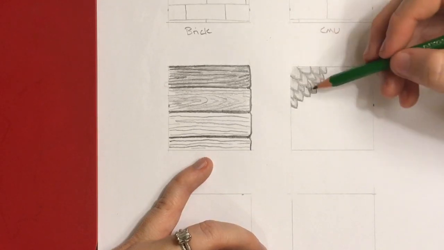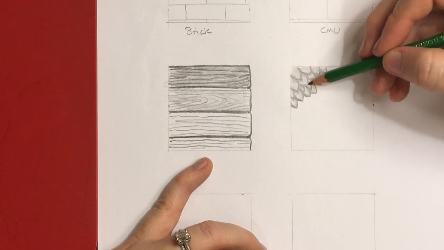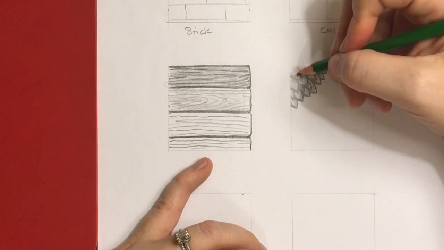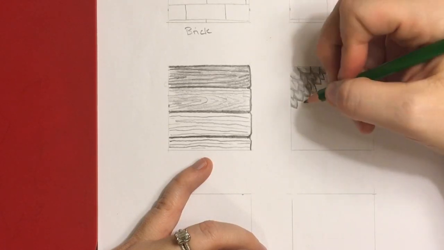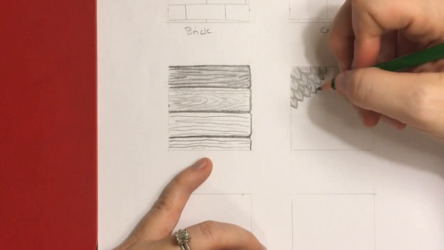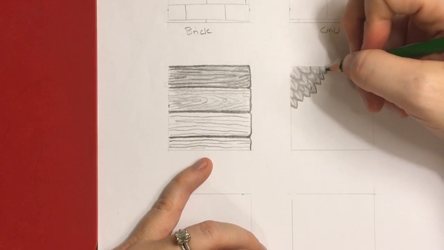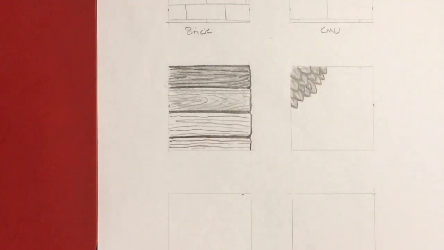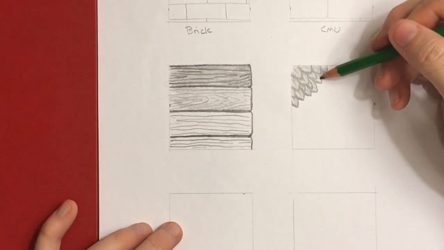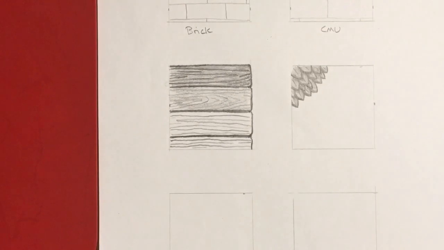Okay, last thing I would add is leaves sometimes have those lines down the middle. You don't have to add it on all of them, but it's just an extra detail that I think makes it look nice. Makes it look more realistic.